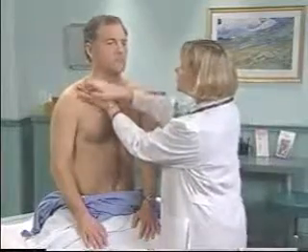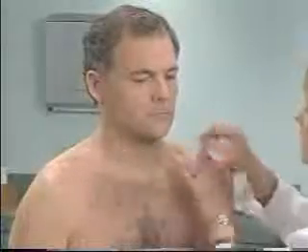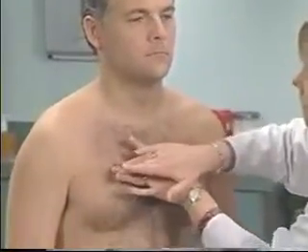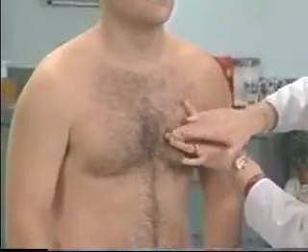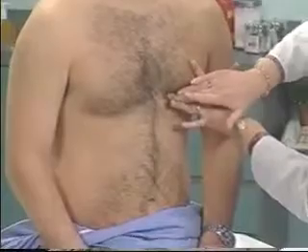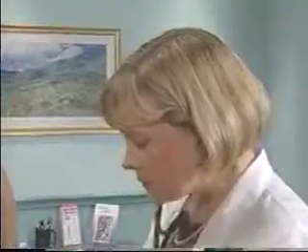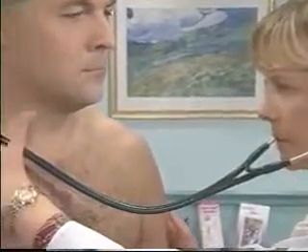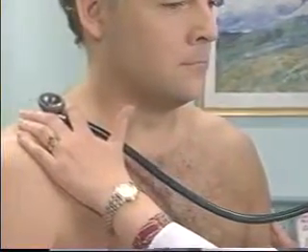Next, perform percussion over the lungs, using a systematic approach. Start just above the clavicle and percuss in the intercostal spaces down the chest from side to side. Percussion should produce low resonant sounds. Then auscultate over the patient's lungs with the diaphragm of the stethoscope in the same pattern you used for percussion.